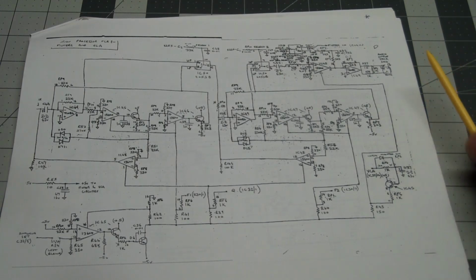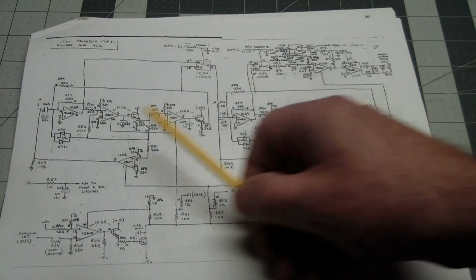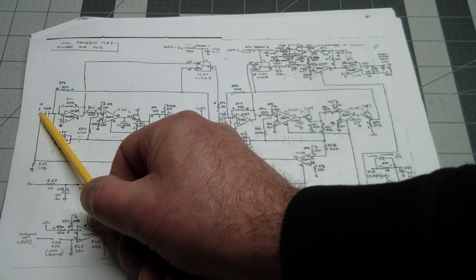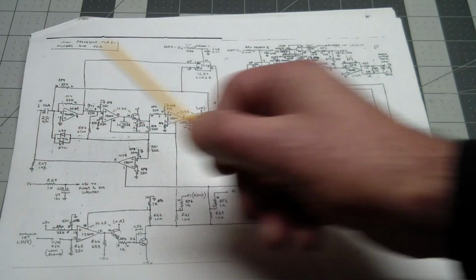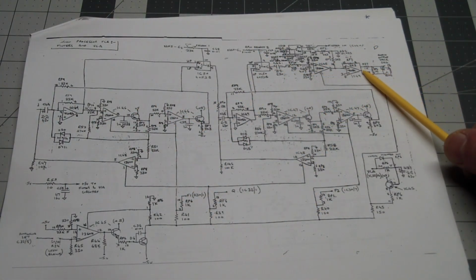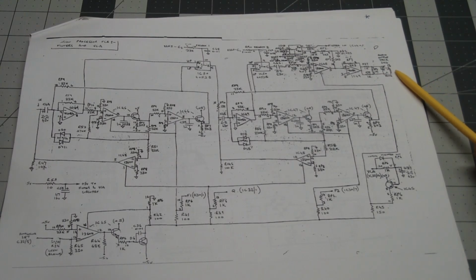So we have the fully processed signal coming out here. So the oscillator, the sound generation is coming in over here, both oscillators and noise, and the fully processed sound signal is coming out of here, and this is where you plug in your amplifier.